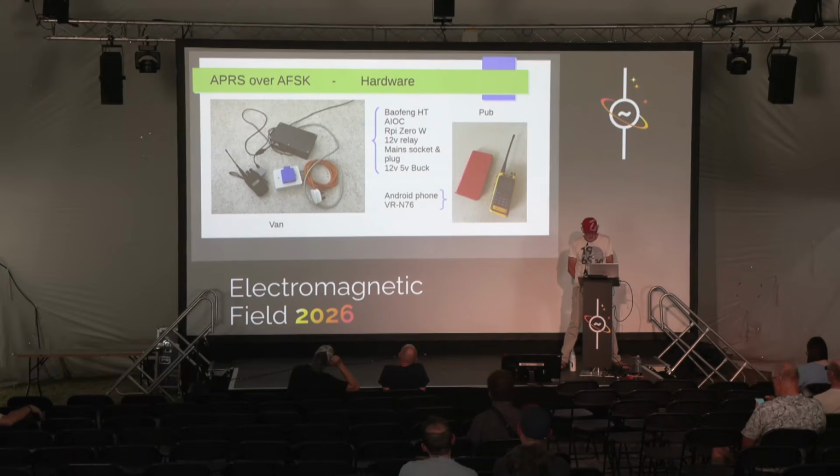That's all it is. And in the pub, all I have to take is, you can take either an Android or an iPhone, but the Android app is much, much better. And I'll take that little radio with me as well, and that can be discreetly hidden away. That's another cheap walkie-talkie, but that one's got APRS on it. So it's quite a cheap setup, quite a simple setup.